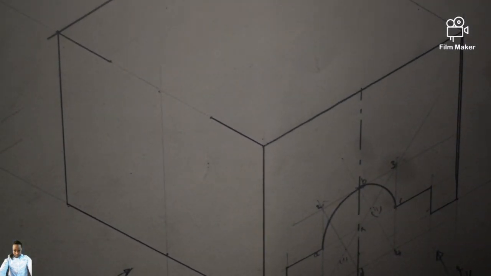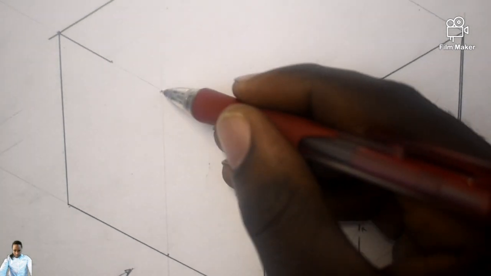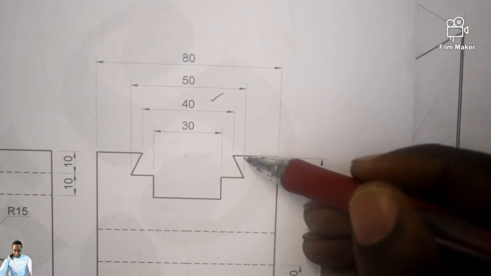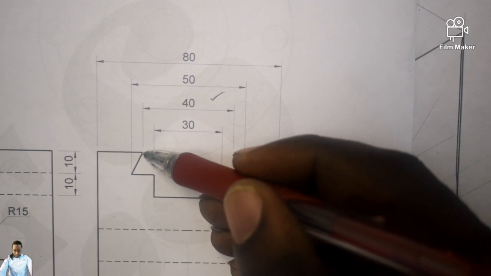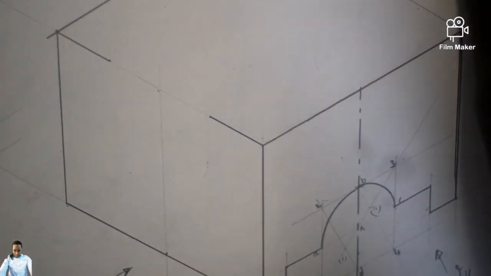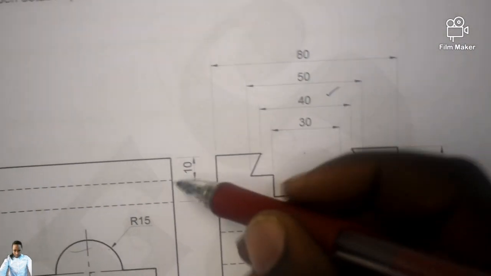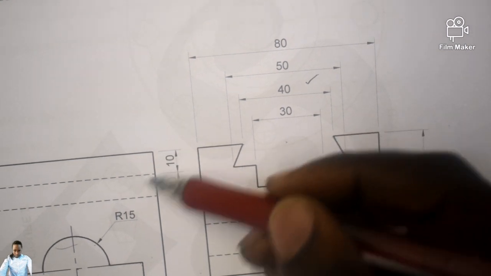Okay. So now from here going down, isometric is 10 millimeter from here till there. 10 millimeter. We are reading that dimension from the what? From the front view.